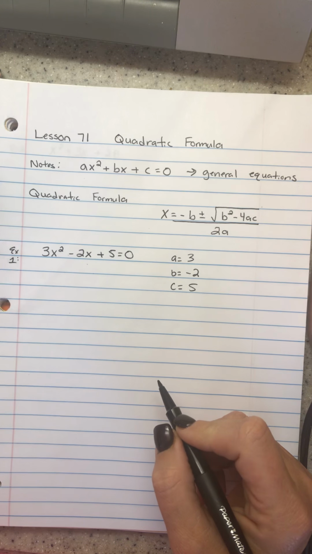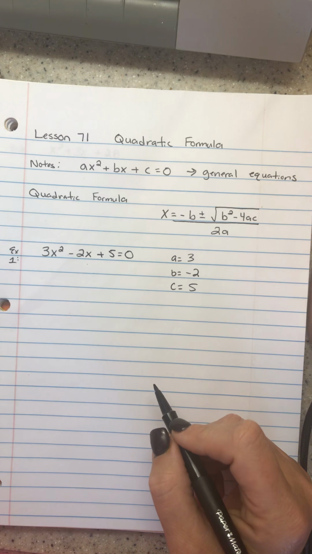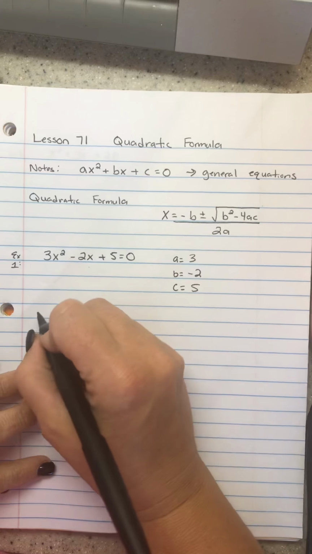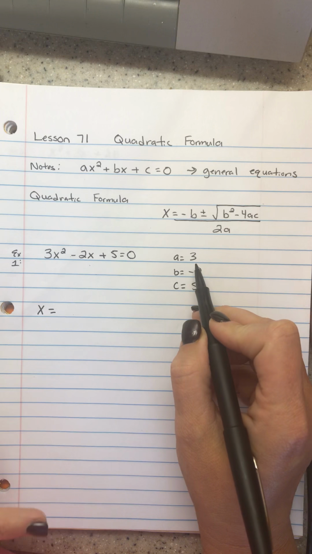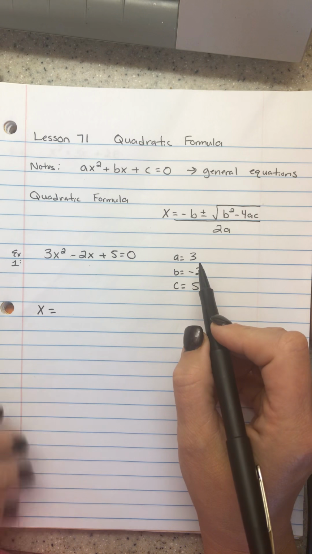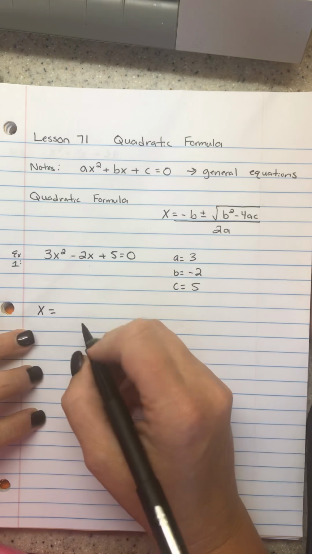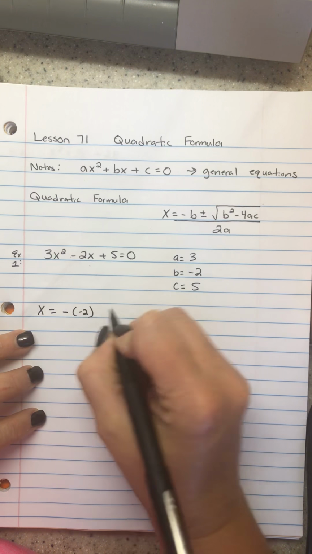Now that we have those three values, we're just going to plug them in, like when we evaluate. We're going to use this formula and plug in what we need. Don't forget, when you plug something in, you need to put parentheses around it. That makes a big difference when you're squaring negative numbers, because they'll end up being positive. So if b is -2, we're going to plug it in.